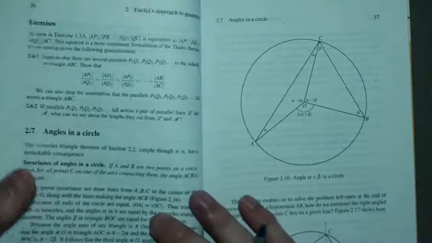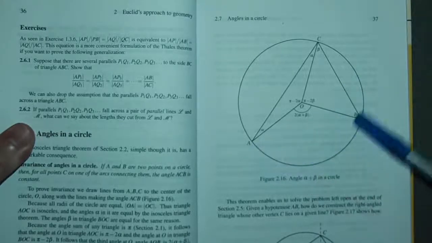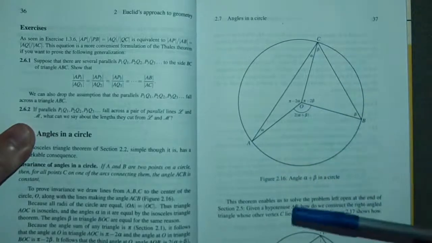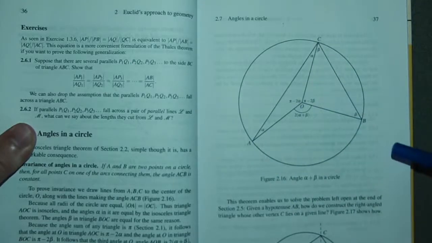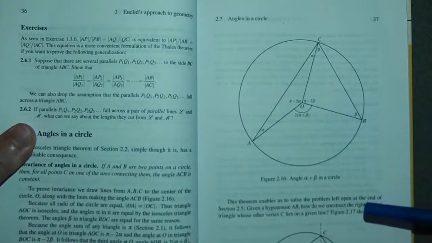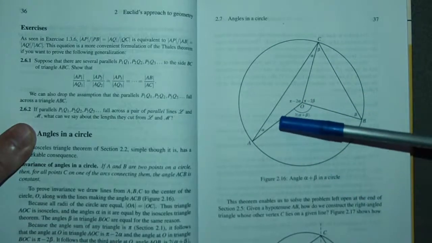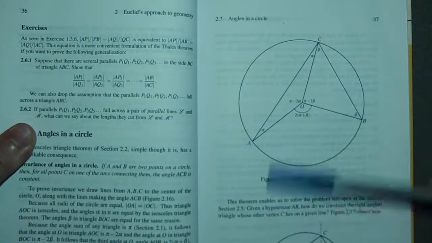Okay. So going back to my picture, I have points A, B, and C. I have my center of the circle. These lines that I've drawn in are all radii of the circle, so they all have the same length. Okay, they're the radius of the circle. Well, that means that the triangle AOC is an isosceles triangle.